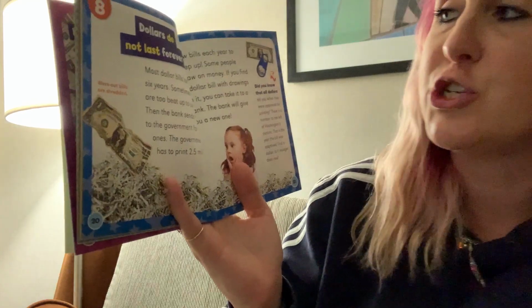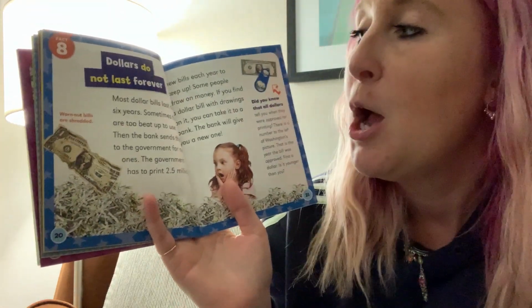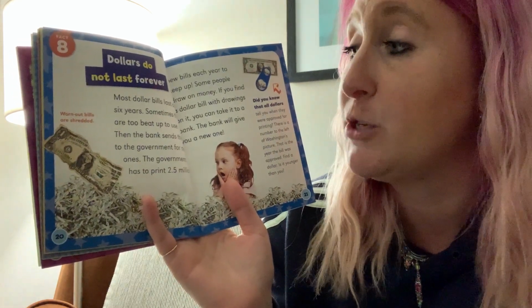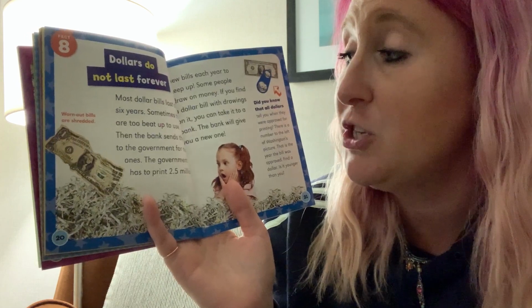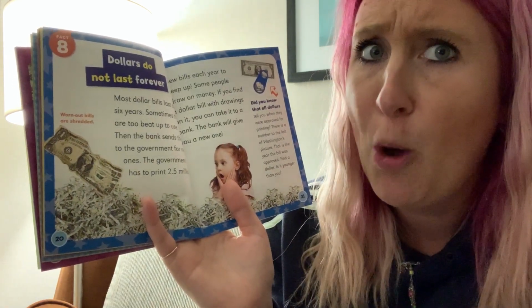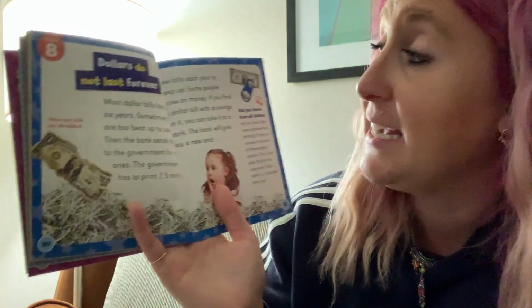Fun fact number 8, dollars do not last forever. Most dollar bills last about 6 years. Sometimes they are too beat up to use, and then the bank sends them to the government for new ones. The government has to print 2.5 million new bills each year to keep up.